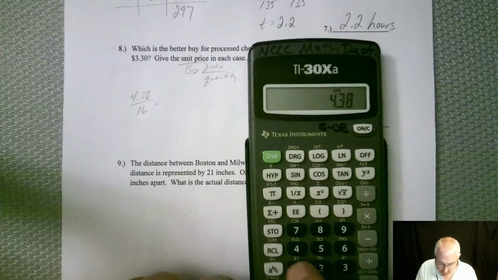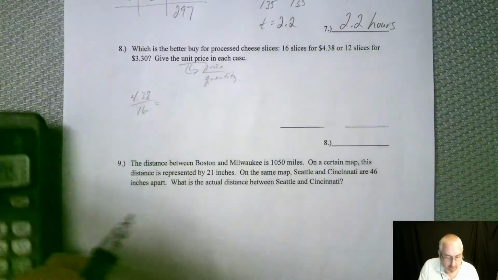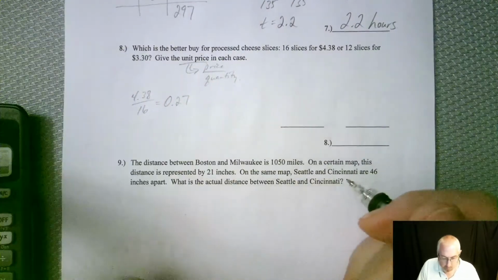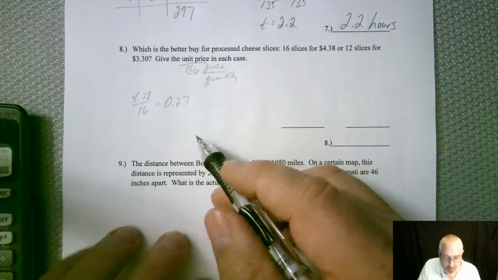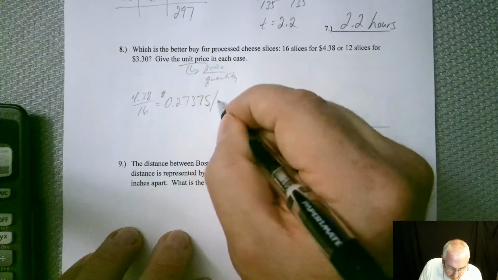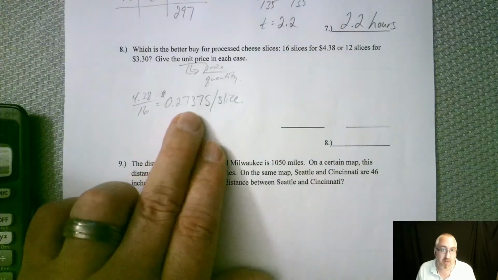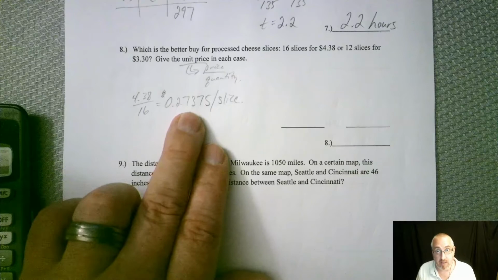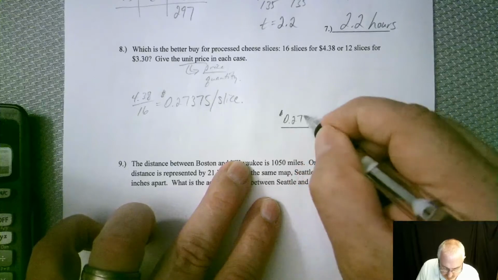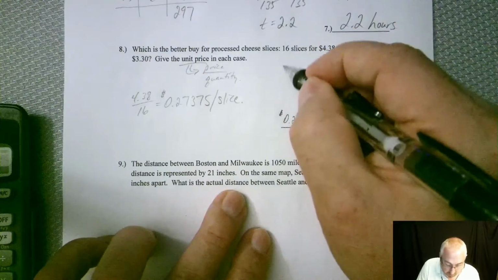4.38 divided by 16 equals 0.27375. Now, do you need all those decimal places? Well, it's really tempting to want to round it to 2 because it's money, right? But I like to go extra just in case per slice. So it's around 27 cents, a little over 27 cents per slice in the first case. So that would be what we should write on the blank. I'm going to just abbreviate SL. And then let's see what the other one is.